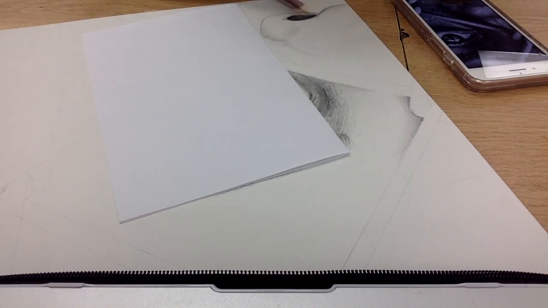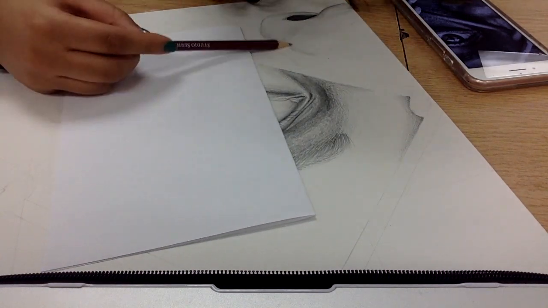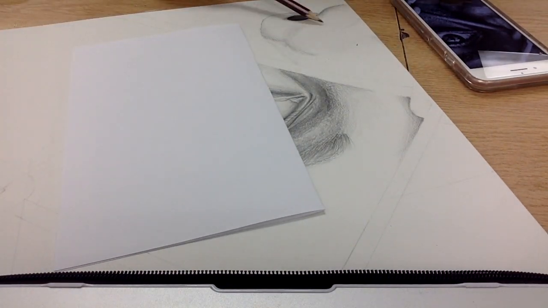I was also very unhappy with the skin. Some parts looked way too patchy and unnatural.